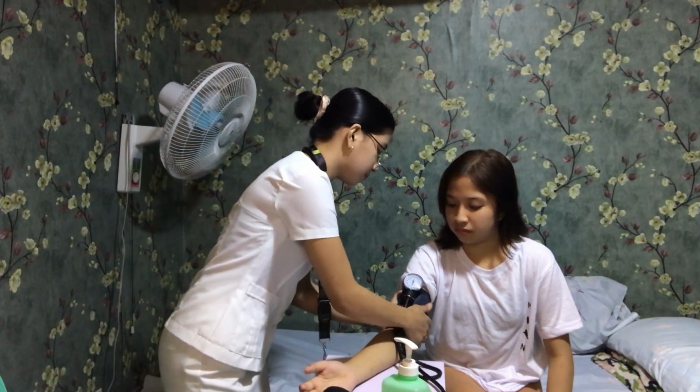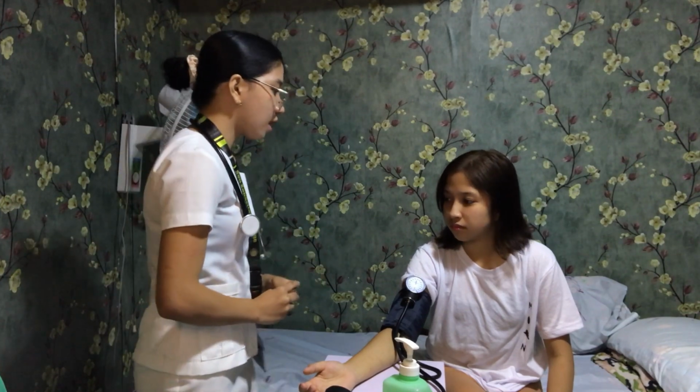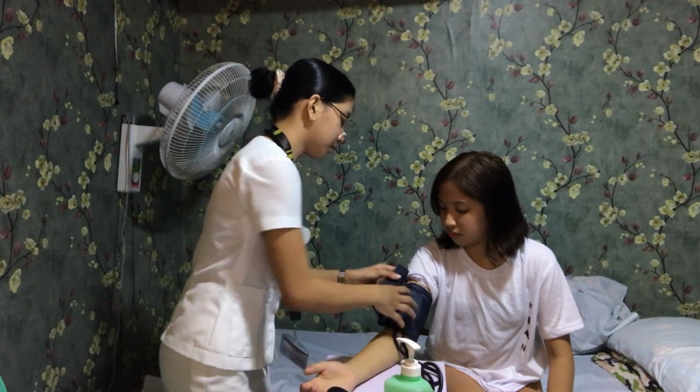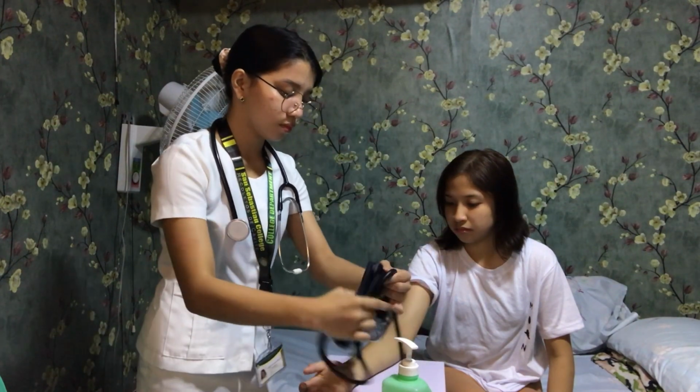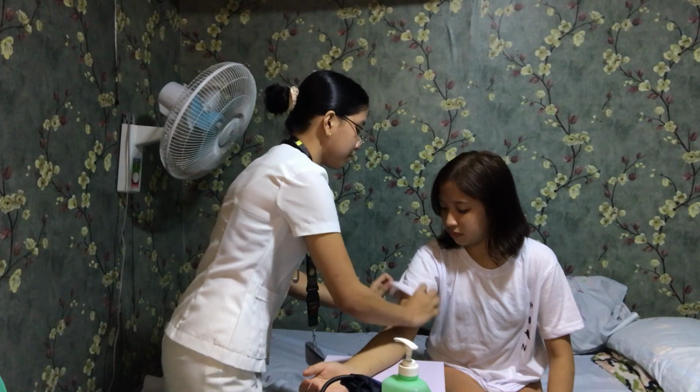Okay, now I fully deflate the cuff. The first sound that I have heard will be the systolic pressure, and the diastolic pressure will be the last sound I hear after the period of silence. Okay, ma'am, I'm going to remove the cuff. I'm going to pull down your sleeves. So ma'am, your blood pressure is 122/80, which is in the normal range.